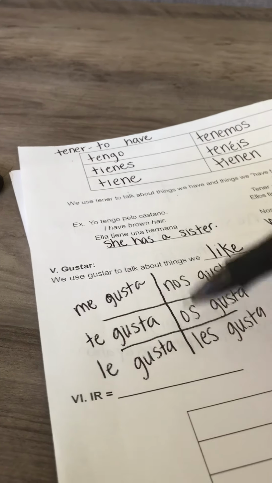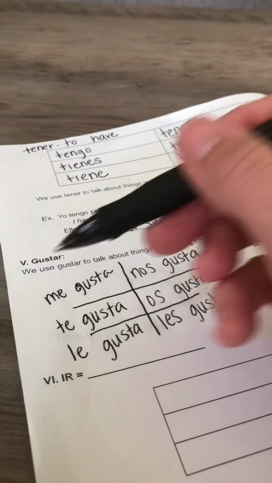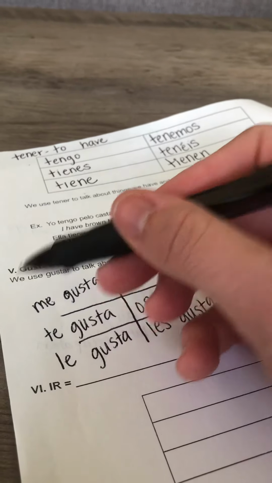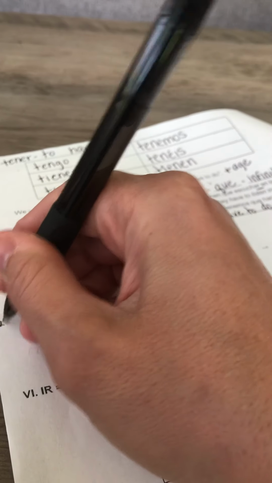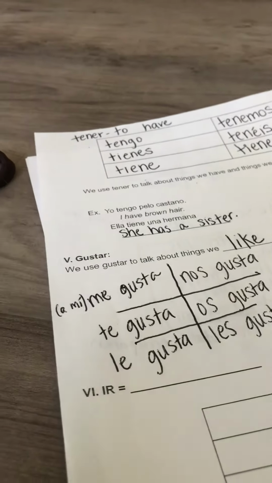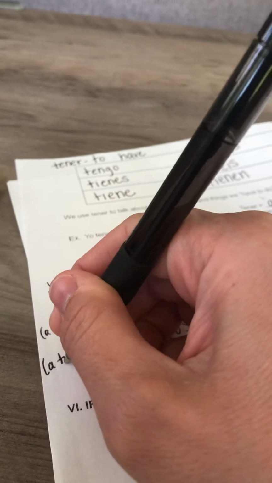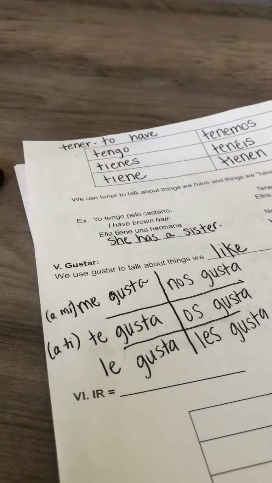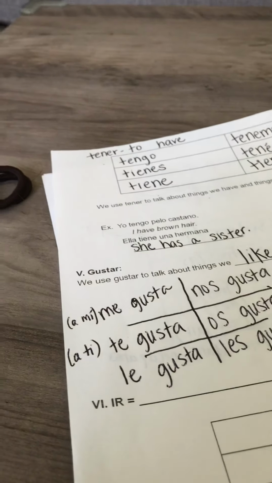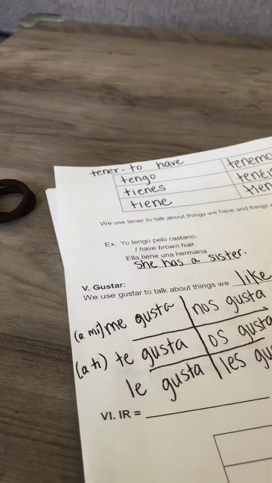With gustar, your subject pronouns may be a little different. So for example, you would never say yo me gusta, you would say a mí me gusta, that's the M-I, okay? Instead of saying tú te gusta, you would say a ti te gusta. And so on and so forth.